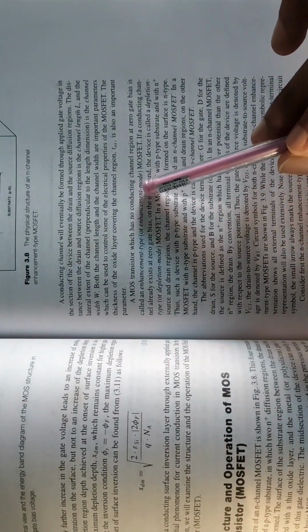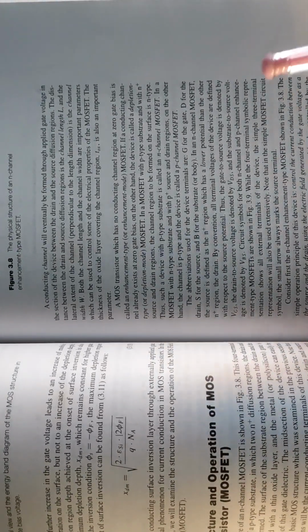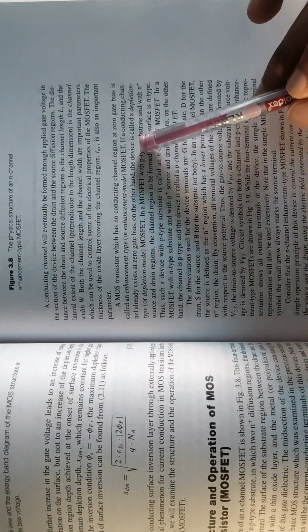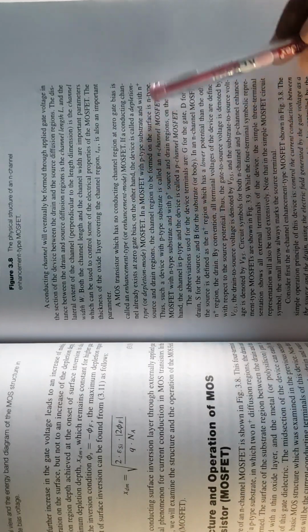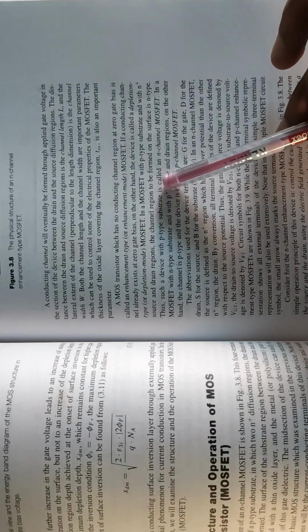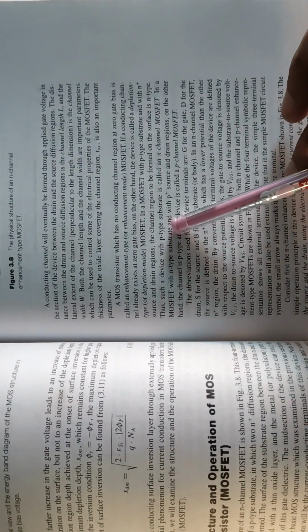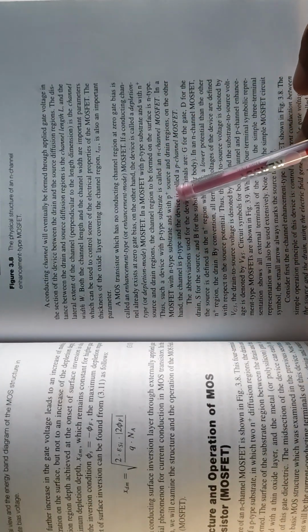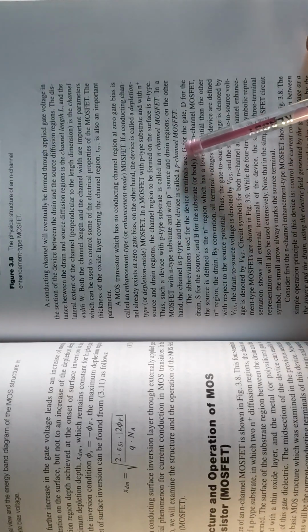A MOS transistor that has no conducting channel region at zero gate bias is called an enhancement type or enhancement mode MOSFET. If a conducting channel already exists at zero gate bias, on the other hand, the device is called a depletion type or depletion mode MOSFET. In a MOSFET with P-type substrate and with N+ source and drain regions, the channel region to be formed on the surface is N-type. Thus, a device with P-type substrate is called an N-channel MOSFET. In a MOSFET with N-type substrate with P+ source and drain regions, on the other hand, the channel is P-type and the device is called a P-channel MOSFET.